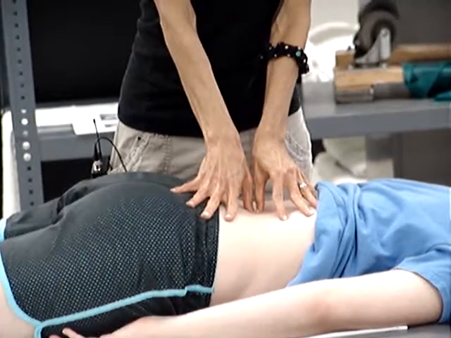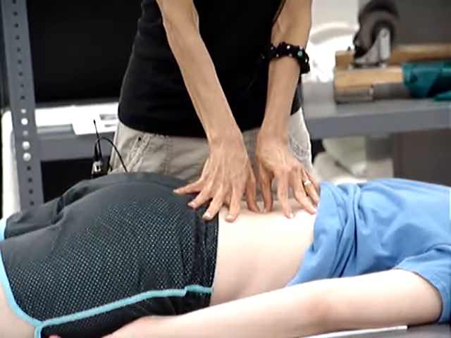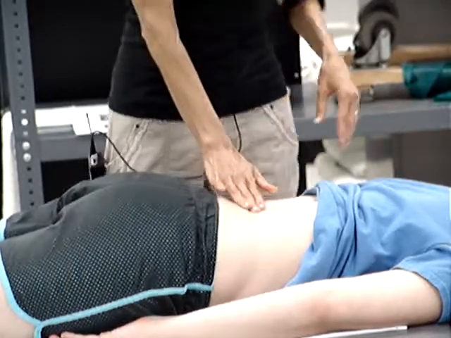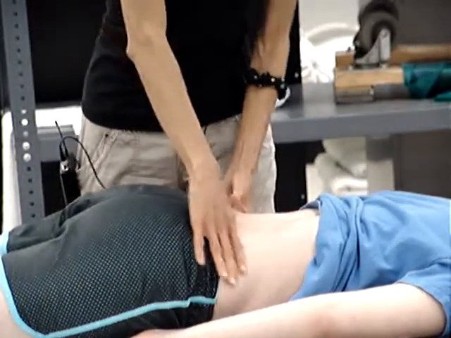You doing okay, Lindsay? Yeah. Who's working with Lindsay today? Are you working with her? Mm-hmm. You might want to watch her upper lumbar spine. Something's clicking every time.